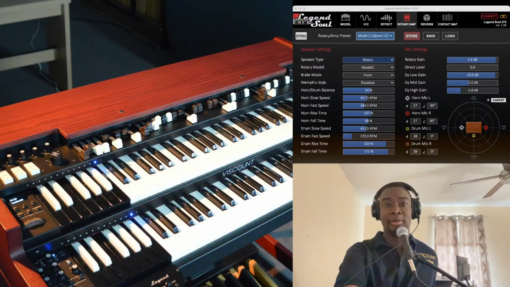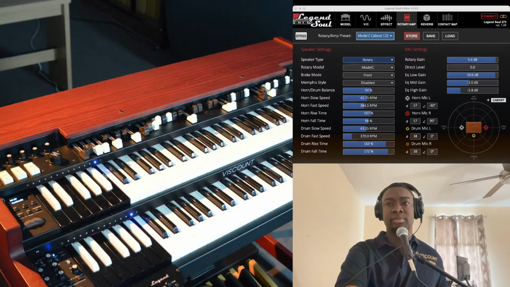But this right here, I have to say, it's right. Viscount really did a good job. They did a very good job getting stuff done, and so forth. They got this really hands down.